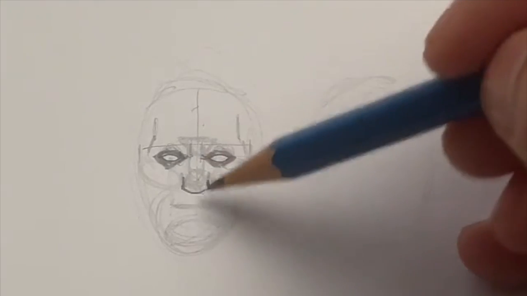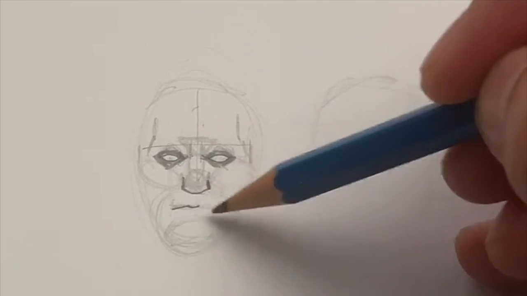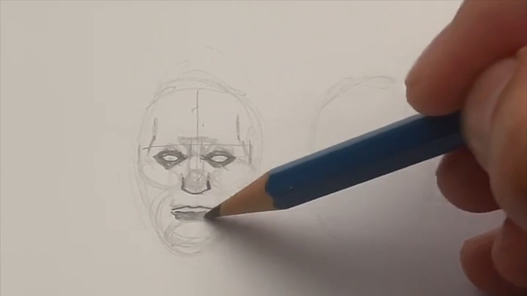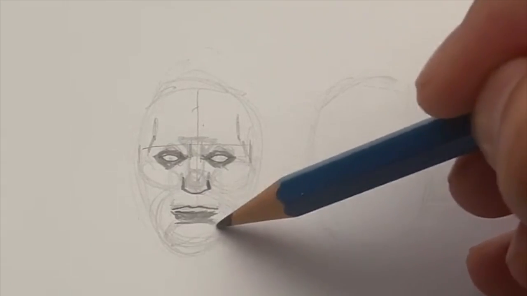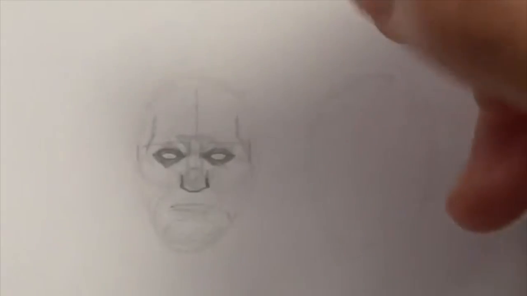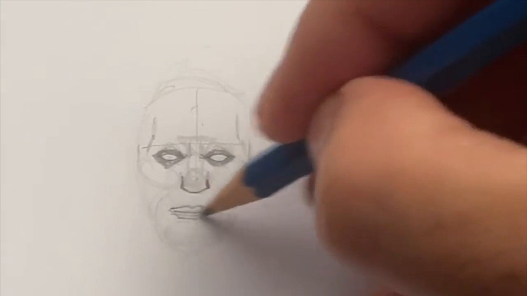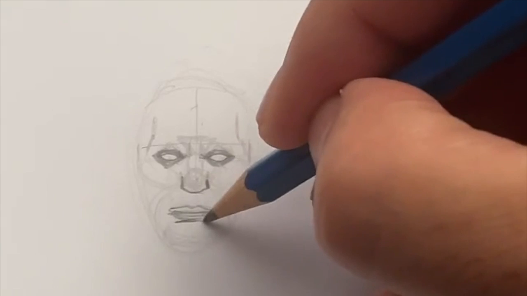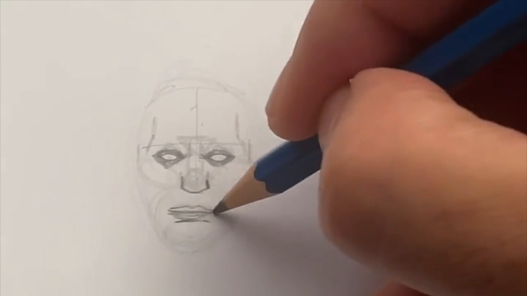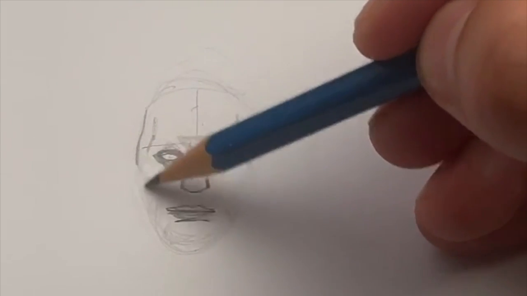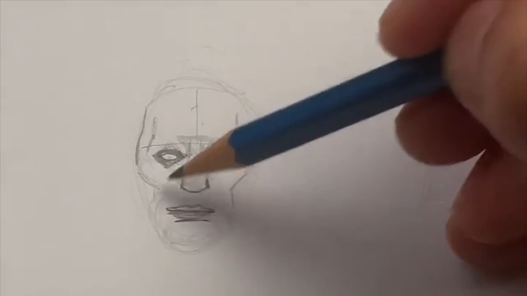Really simple nose. I'm not even drawing the nostrils. I don't know why I went so dark on the bottom lip. There's one feature on this one. As soon as I do it, it's going to give it away.